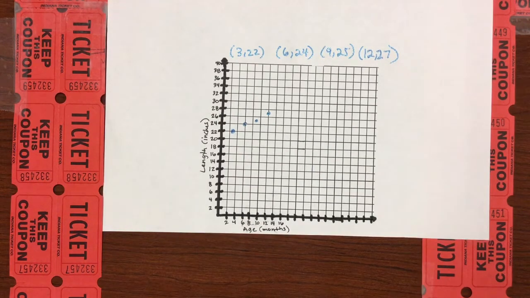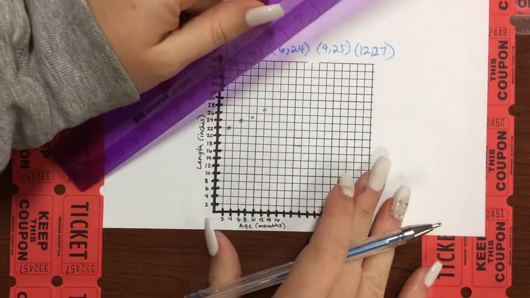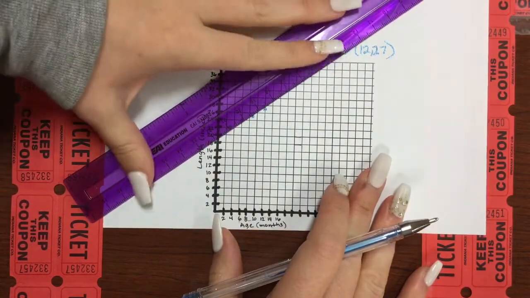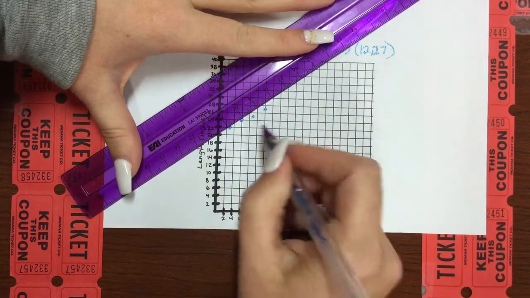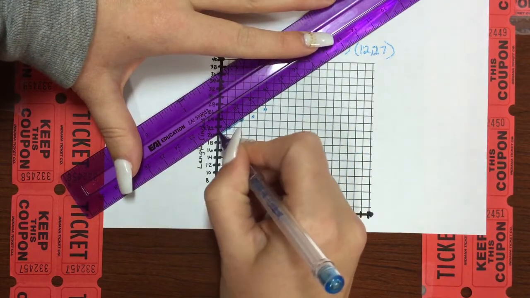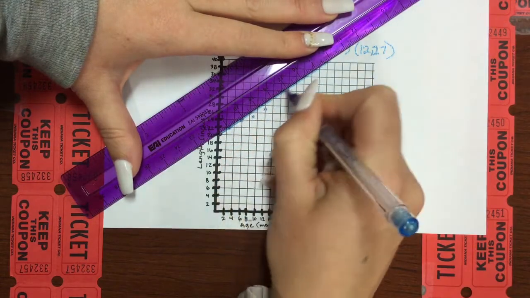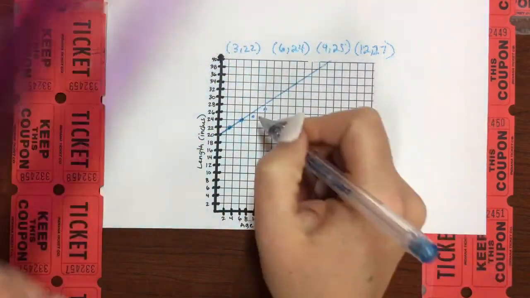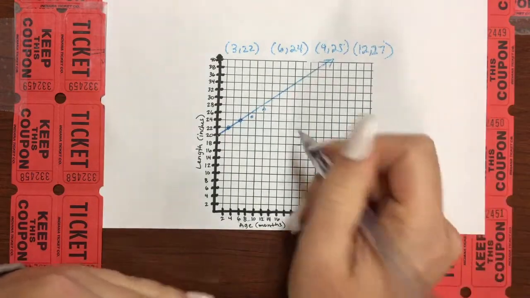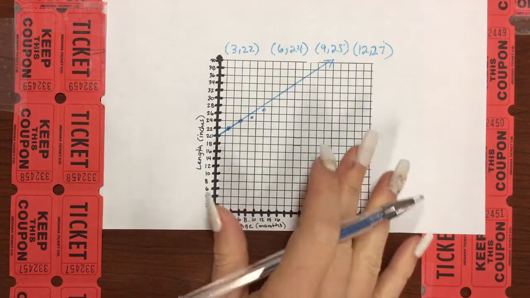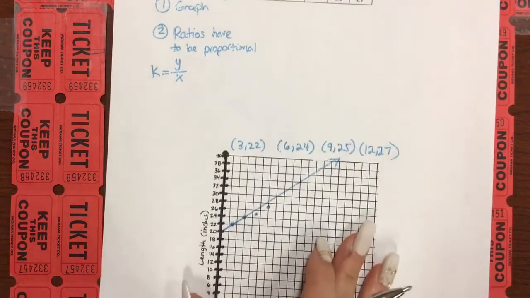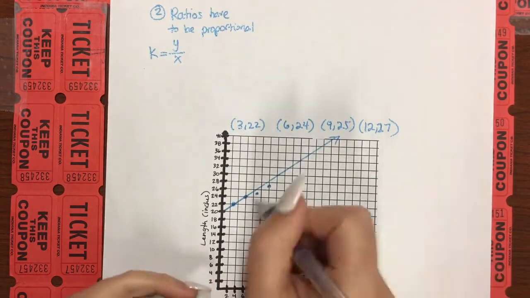Yeah, we would just go ahead and graph this. And I'm just going to go ahead and graph the first two. And if I graph these, what does it look like? If I connect those dots, I end up with something like this. Now, are all those points on this line? No. And does this line go through the origin at 0? No. So by graphing it, we know that this is not a direct variation.